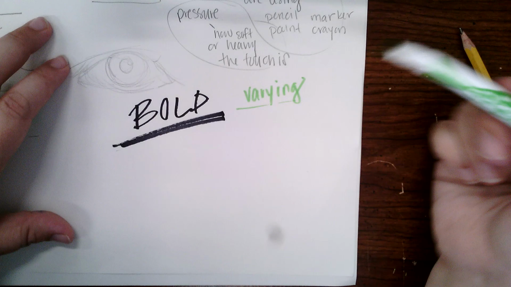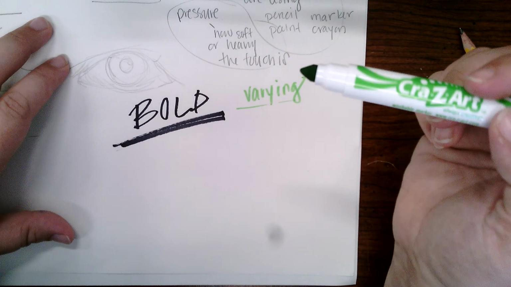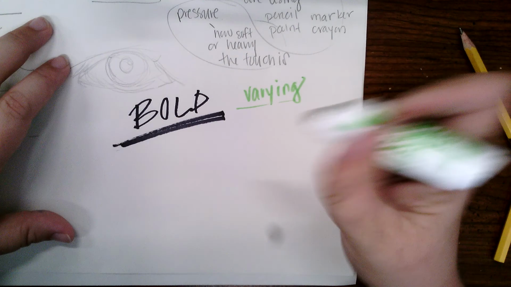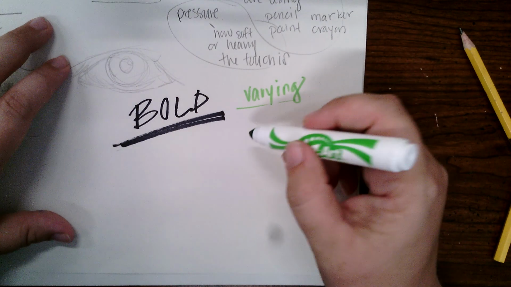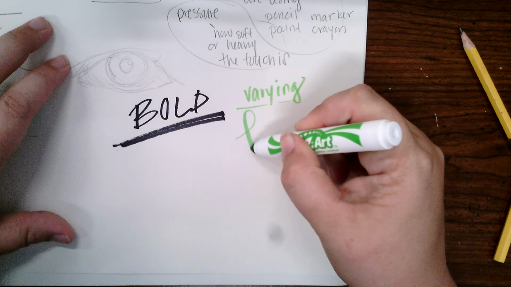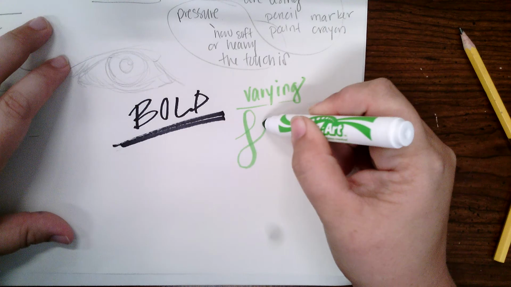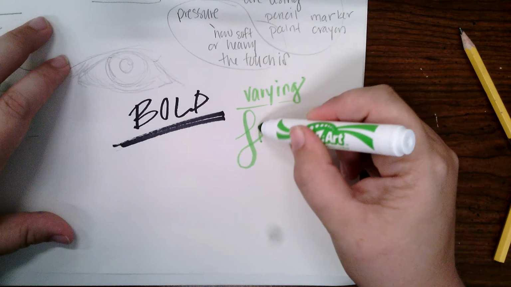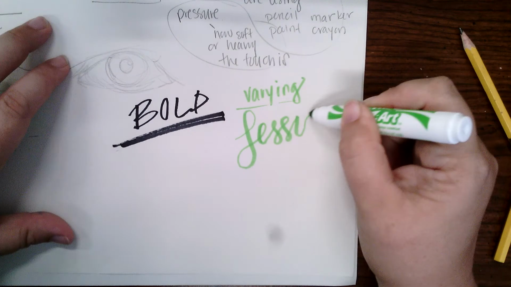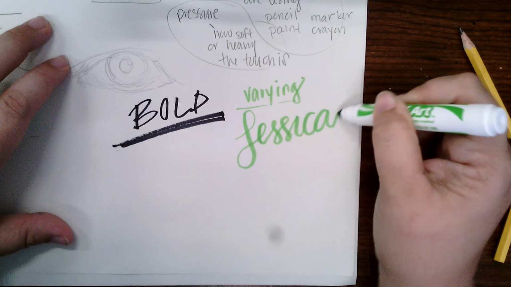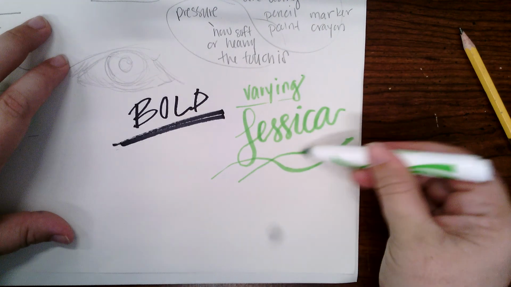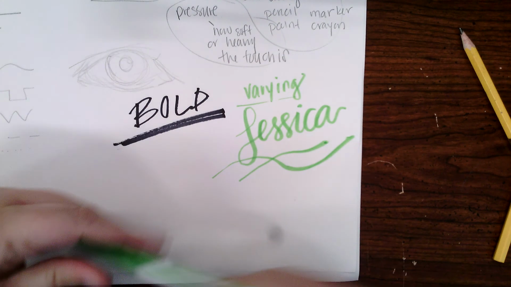This is really popular with calligraphy. These chisel tip markers, this is crazy art. Crayola even has an entire book about how they use these markers for calligraphy. You can start really thin and then get thicker as you go. So then you press down, you get that calligraphy feel. Okay, so that's my varying lines with a marker.